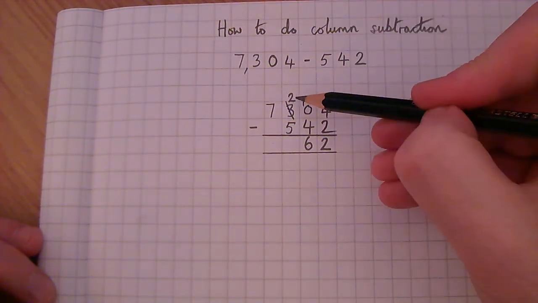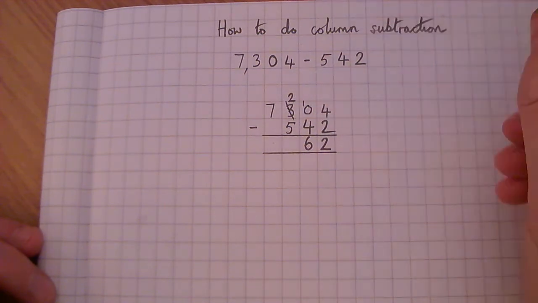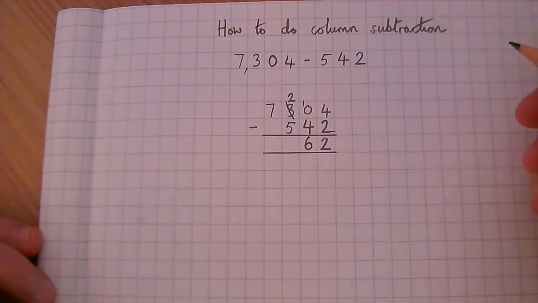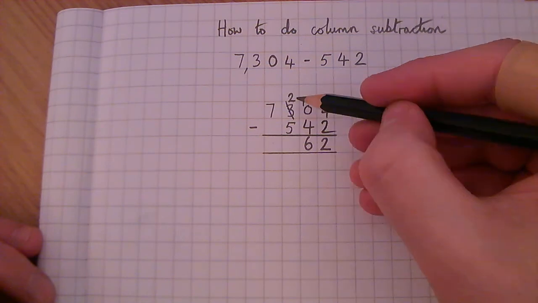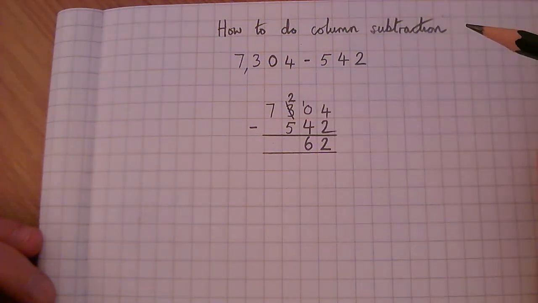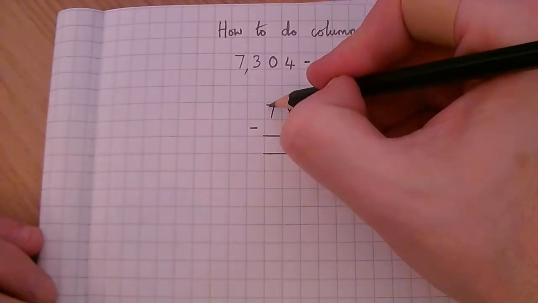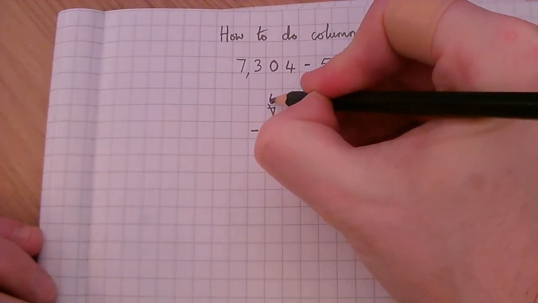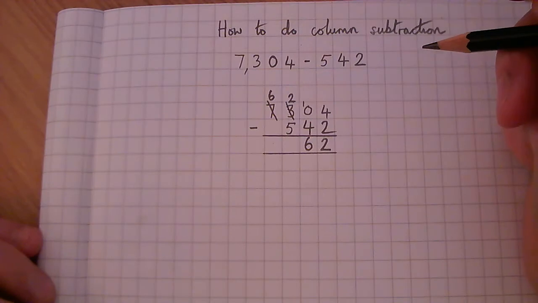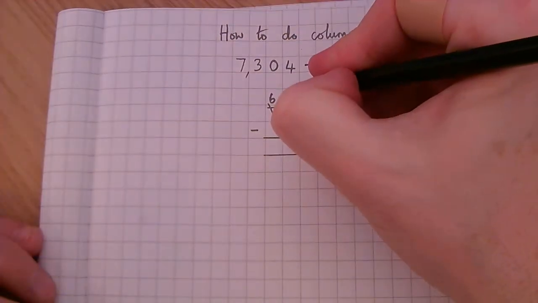Now we've got 2 take away 5, and we've got the same problem. Can't do 2 take away 5. The 2 is smaller than the 5. So we do exactly the same. We go to our 7 and we cross it off and we make it a 6. We put 1 on the shoulder of the 2.